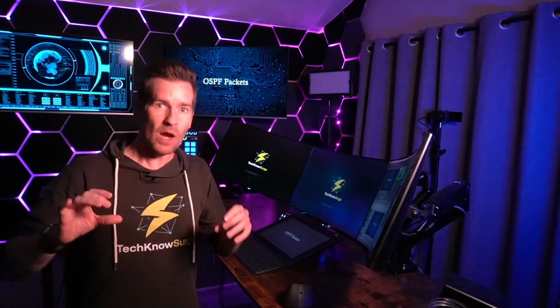Hey Techno Studs! One of the critical components to these dynamic routing protocols is the packets, the communication between the routers. So let's take a look at the OSPF packets.